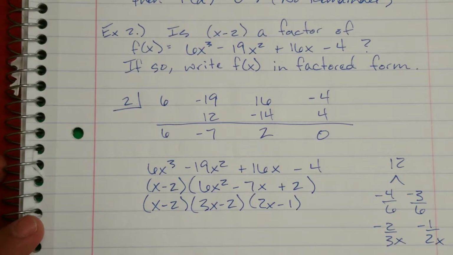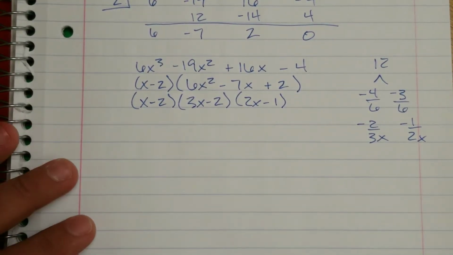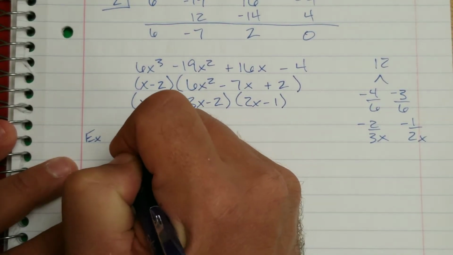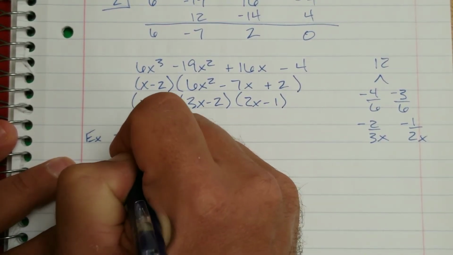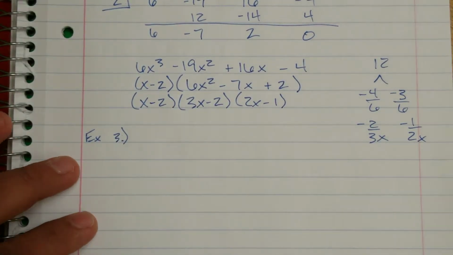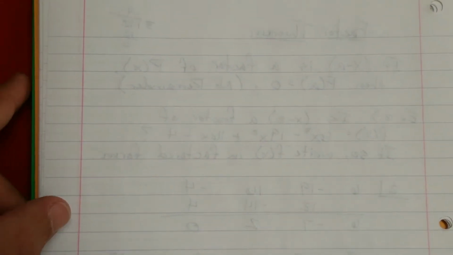All right, let's look at another. Actually, I'm going to flip this over because I think I'm going to need more room. There you go.